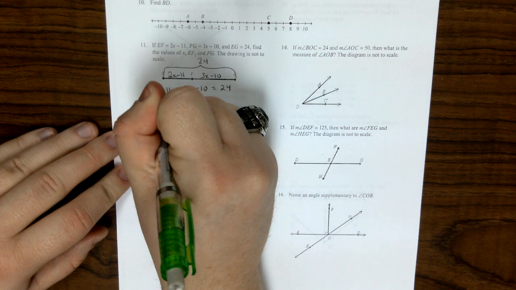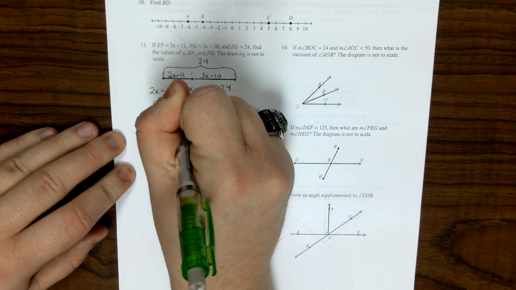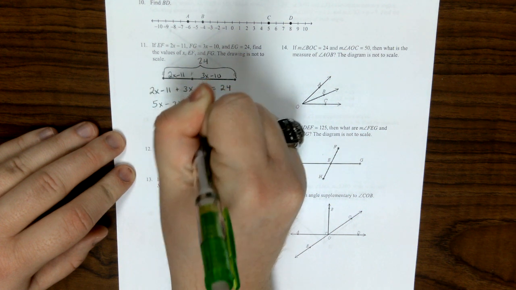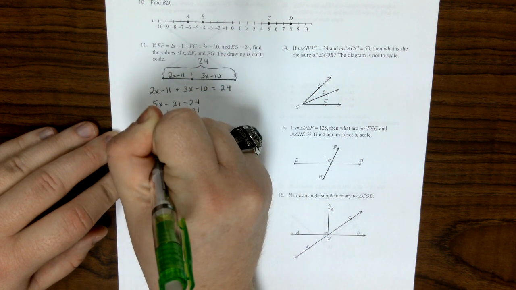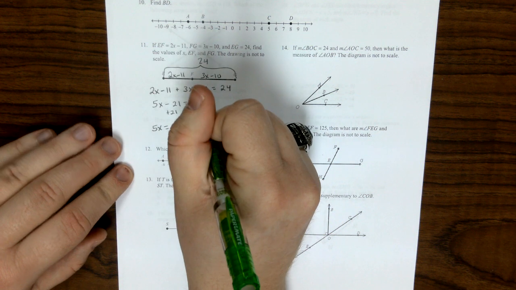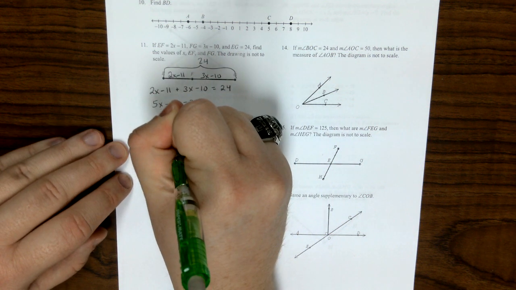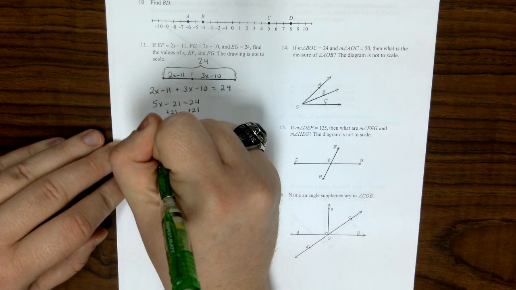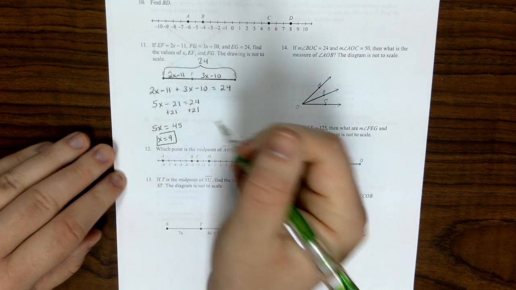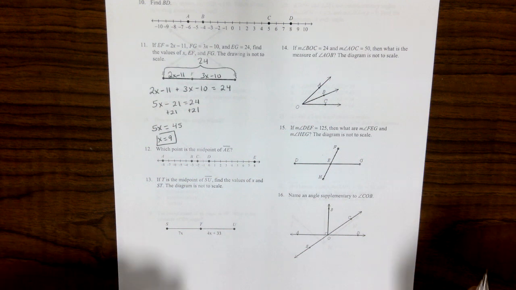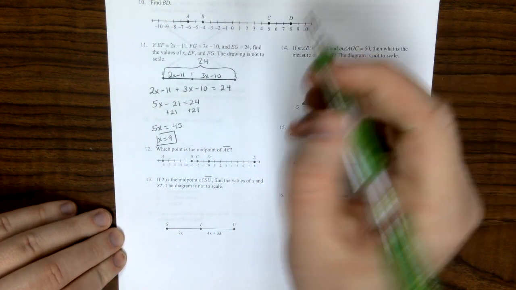Combine like terms, 5x minus 21 equals 24. Add 21. 5x equals 45. If I can do math, yeah. Divide the 5, x should be 9. So that's part of the question. We had to find x. And now we need to find EF and FG.